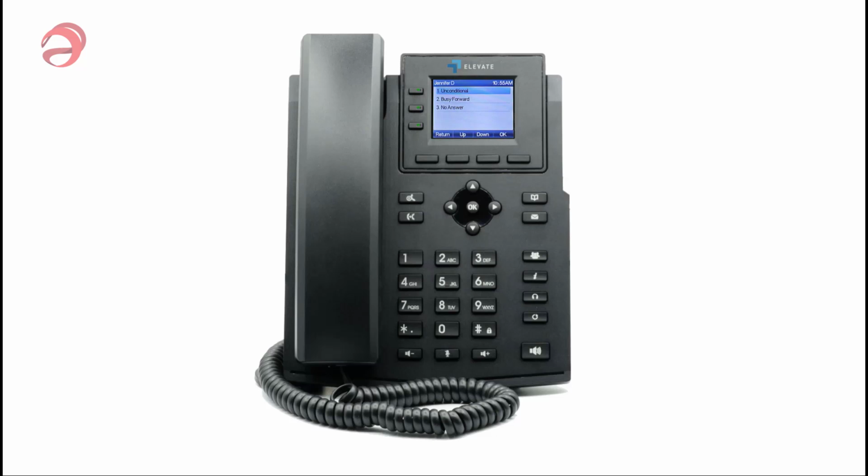You have three forwarding options. Unconditional will immediately forward all calls received to this extension to the number that you entered. Busy Forward will forward any calls that you reject to the number you entered. By default, this is set to your extension number, so it forwards the caller to your voicemail. No Answer will forward any calls you miss while idle or on a call to the number you entered after your specified ring time. By default, this is set to your extension, so it forwards the caller to your voicemail.